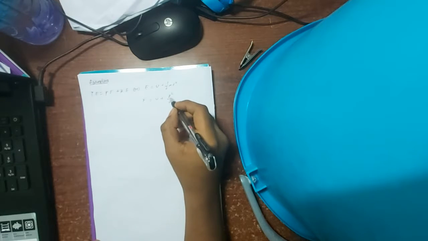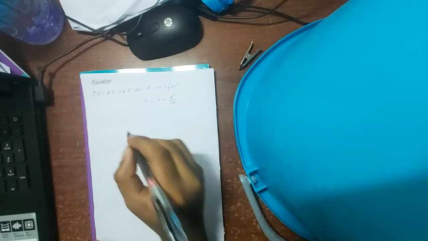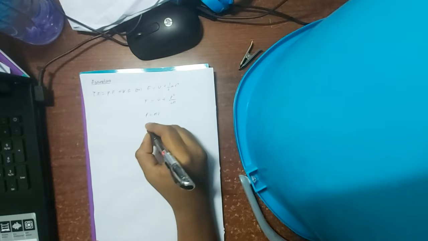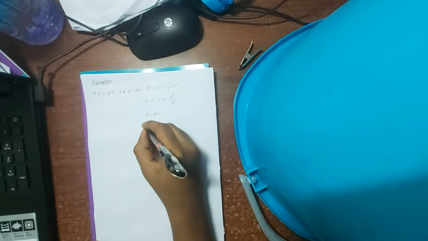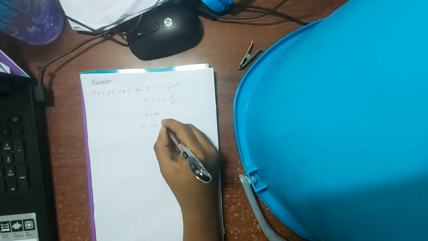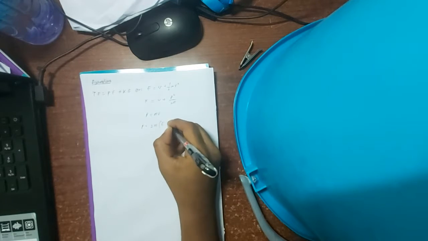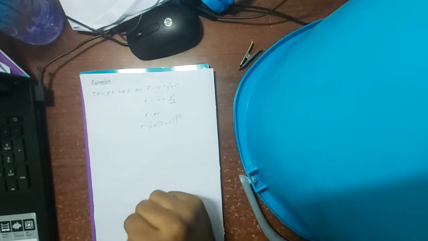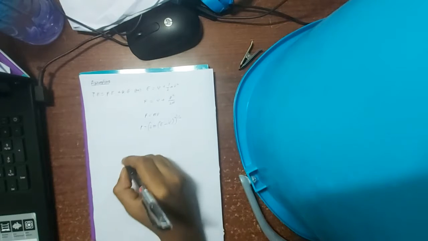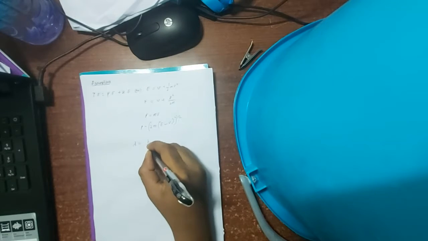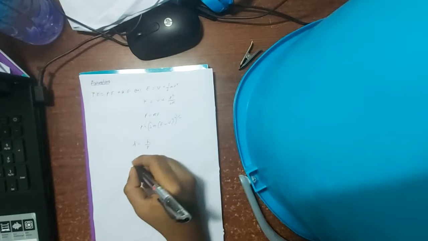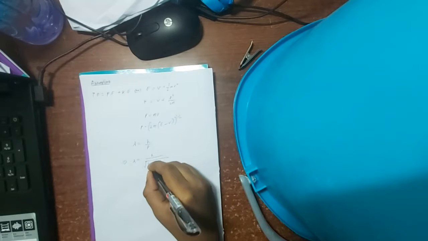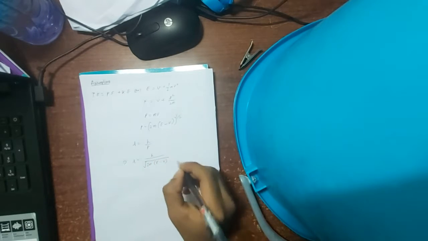Kinetic energy can also be written as p square by 2m, where p is the momentum, and we know momentum is equal to mass times velocity, and from this we can get p is equal to root over 2m into E minus V. But we know that de Broglie wavelength lambda is equal to h by p, so this would imply lambda is equal to h by root over 2m into E minus V. This is the final equation.